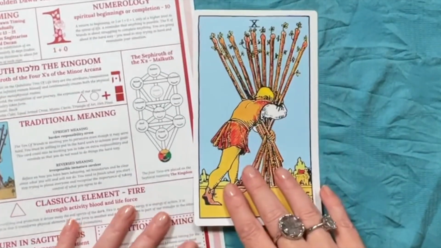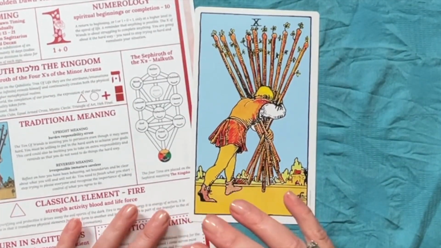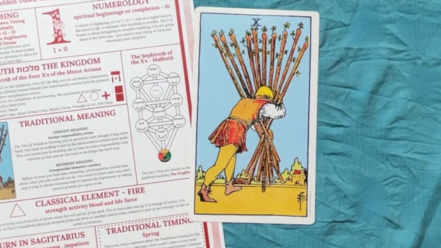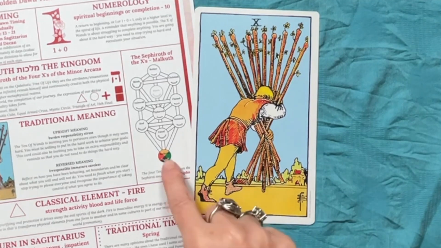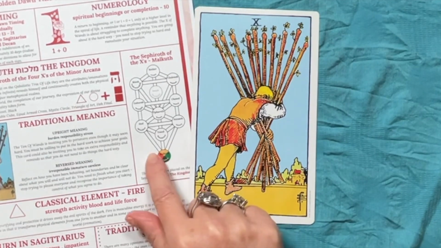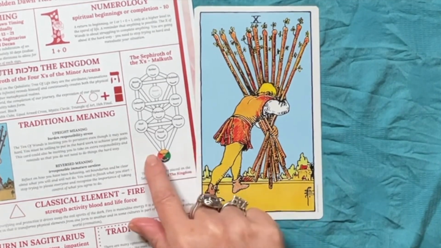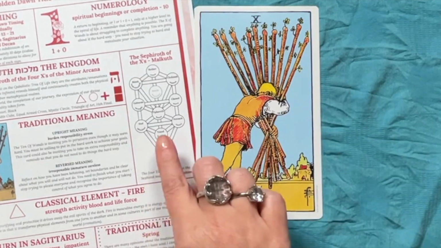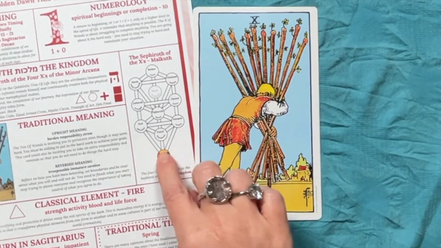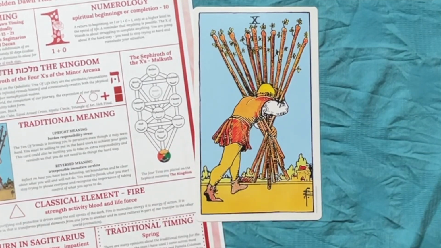So we've got spiritual beginnings and completion. And this is the idea of you've got 1, spiritual beginnings, and 0 coming together to complete, to create 1, or the beginning. The place where all the 10s sit is Malkuth. I do hope I'm pronouncing these correctly. But Malkuth, the 4 10s sit here. So you would have 10 of Wands, 10 of Cups, 10 of Swords, 10 of Pentacles, and your Sephirot emanates the energy of Malkuth, or the kingdom.